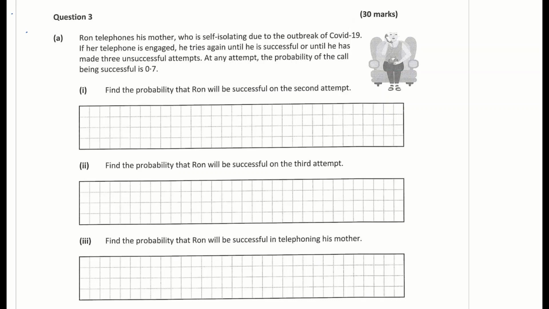Question 3a, Ron telephones his mother, who is self-isolating due to an outbreak of COVID-19. If her telephone is engaged, he tries again until he is successful, or until he has made 3 unsuccessful attempts. At any attempt, the probability of the call being successful is 0.7. Part 1, find the probability that Ron will be successful on the second attempt.